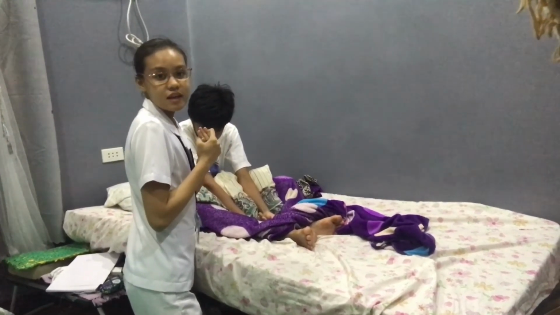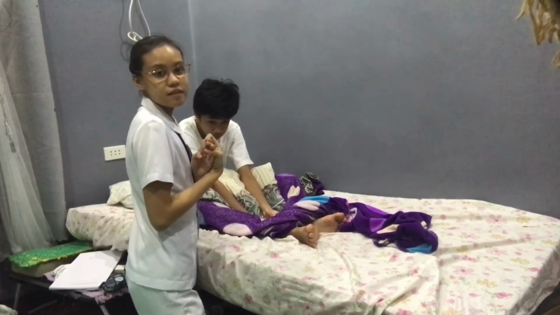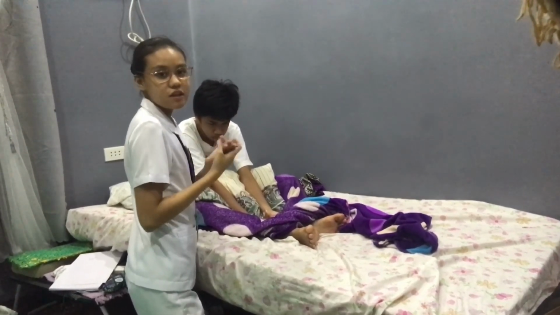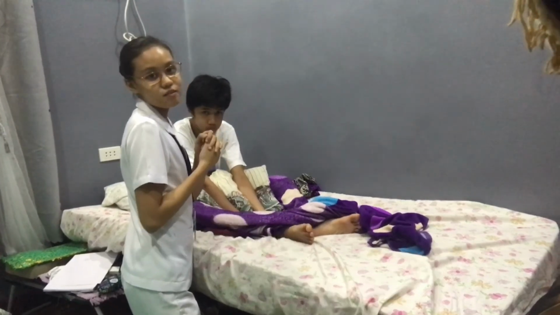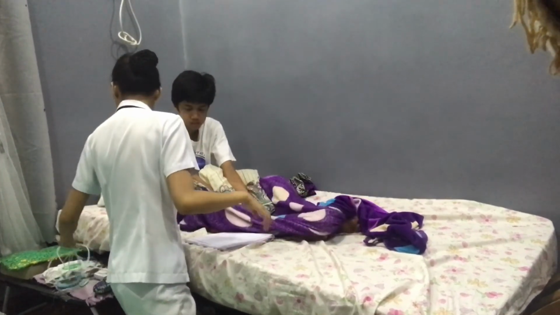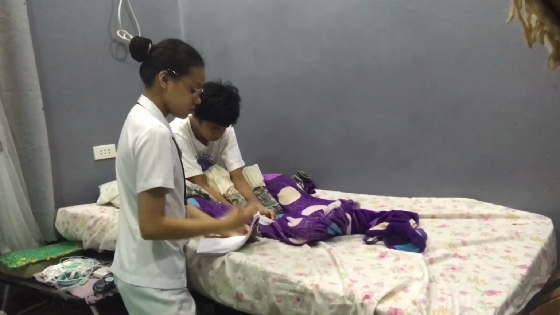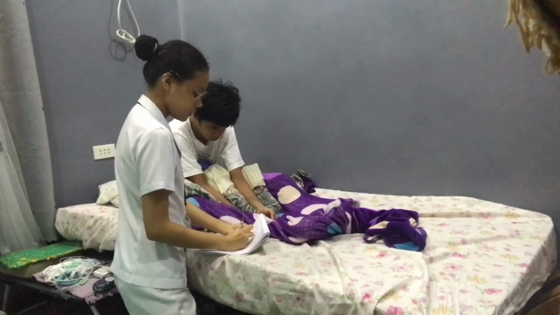Document findings in the client record using printed or electronic forms or checklists, supplemented by narrative notes when appropriate, to have legal documentation of the assessment that was conducted. Okay, just going to write this down for documentation.